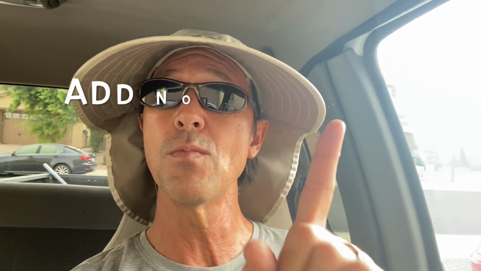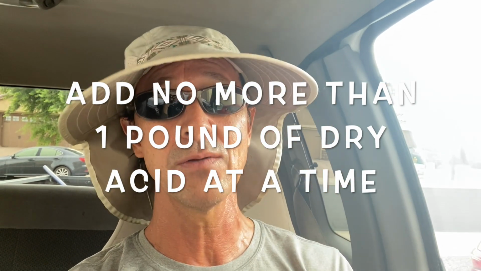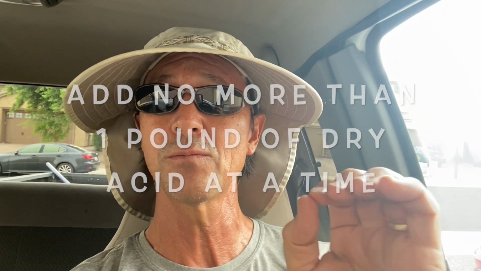So in order to lower the alkalinity, you are going to want to use dry granular acid, as I said earlier. And what you're going to use is no more than 1 pound at a time. And again, with the pool motor and pump running, distribute the granular dry acid around your pool perimeter and give it about an hour to dissolve and distribute into the pool.